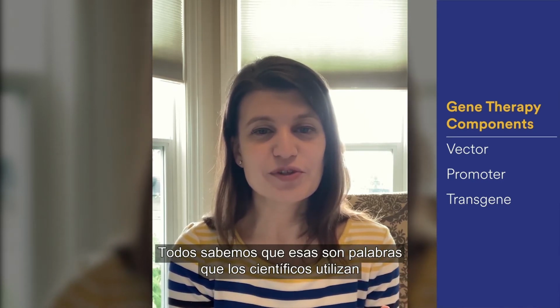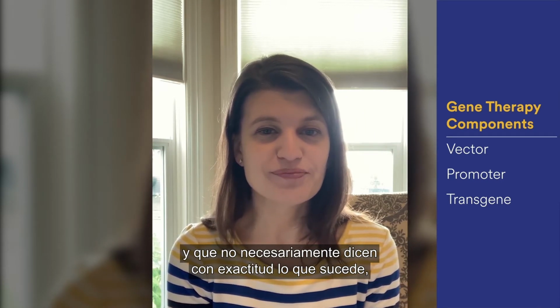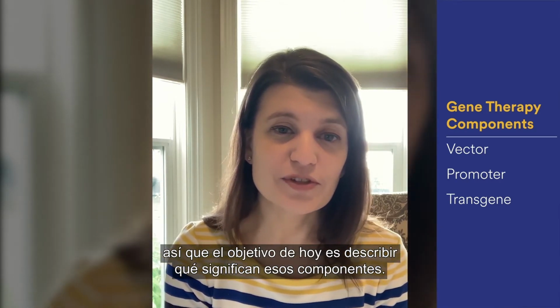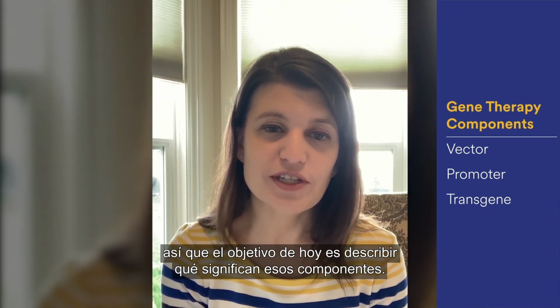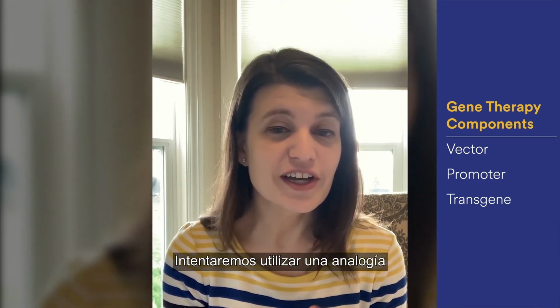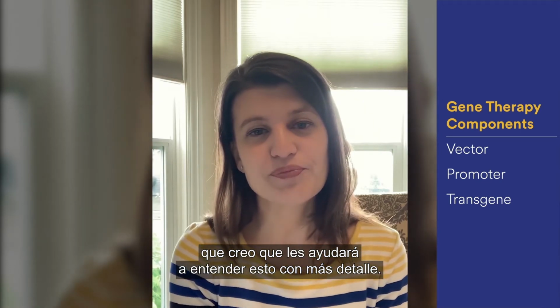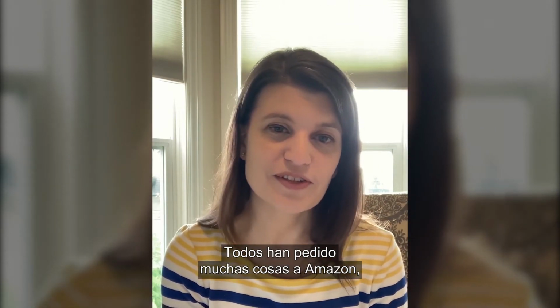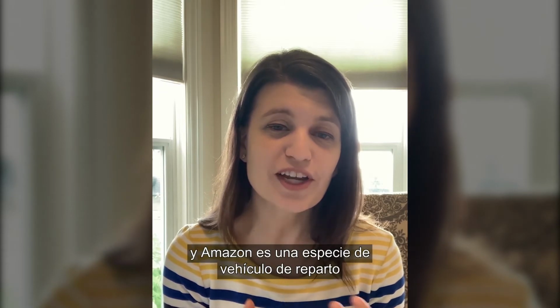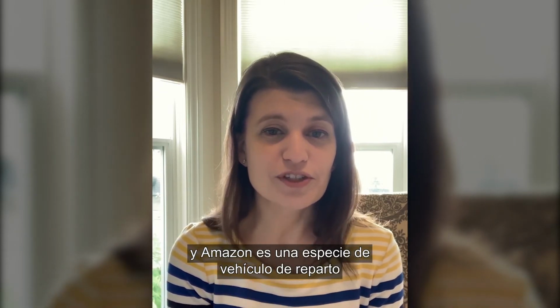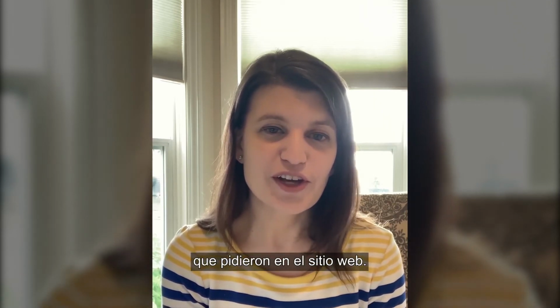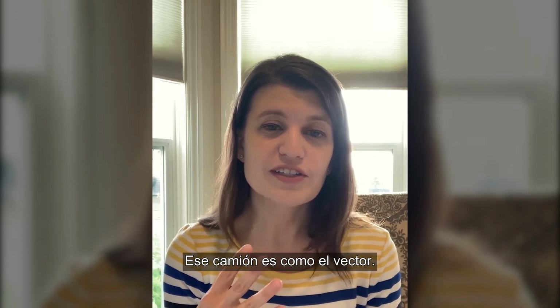And I know that those are words that scientists come up with that don't necessarily tell you exactly what's happening. So the goal of today is really to describe what those components mean. And so we're going to try and use an analogy that I think will help you understand this in more detail. So we all know Amazon trucks. We've all ordered many things from Amazon. But that Amazon truck is like a delivery vehicle for your precious cargo, those precious things that you ordered from the website. So that truck is like the vector.